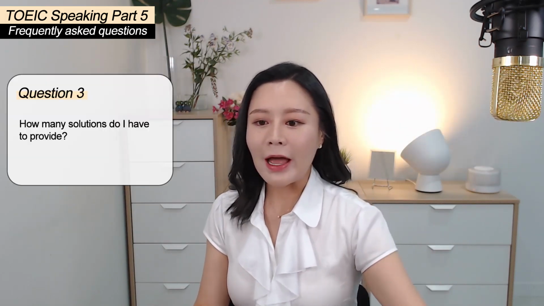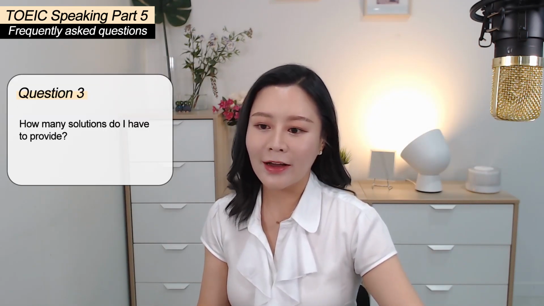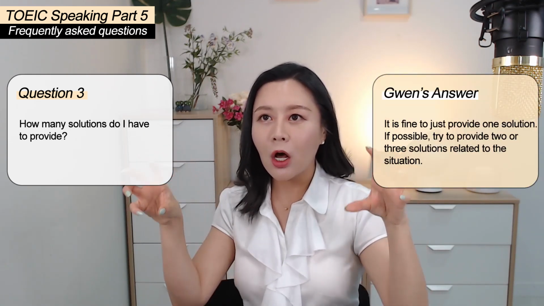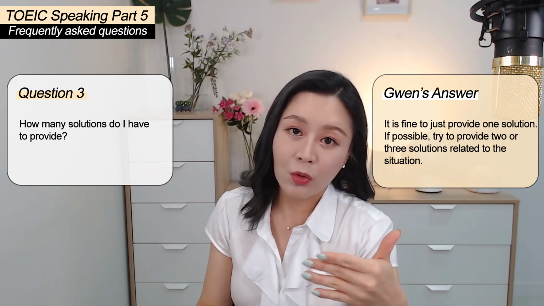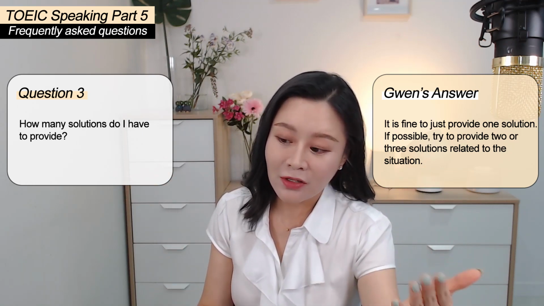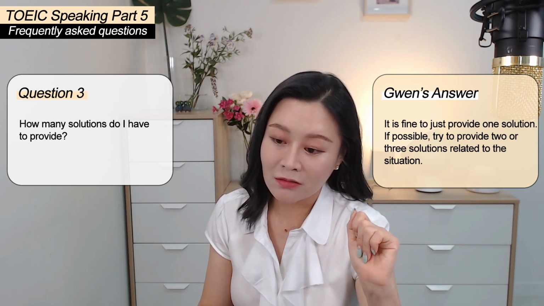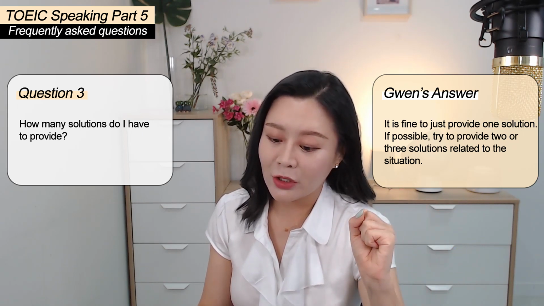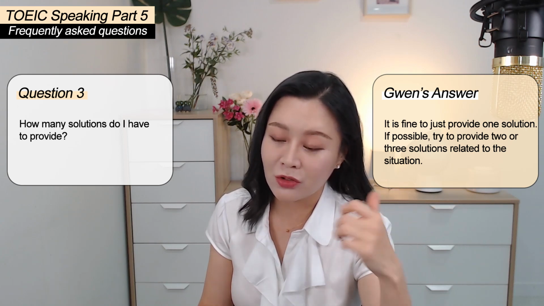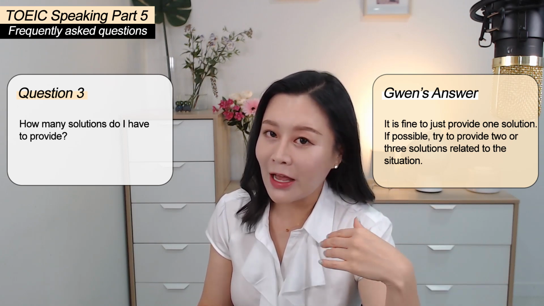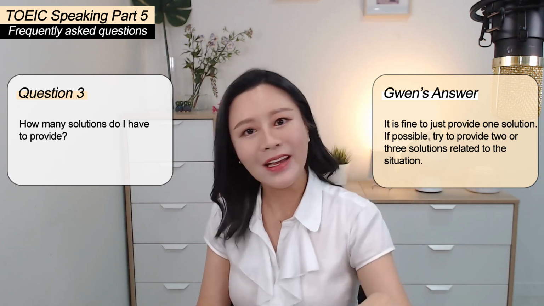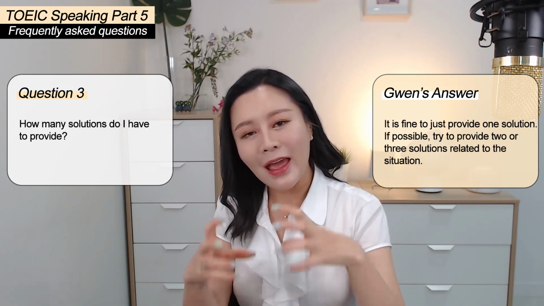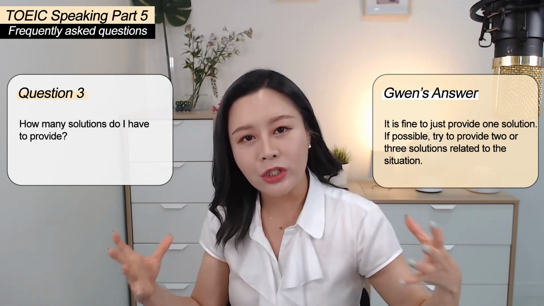Question number 3, how many solutions do I have to provide? All right, so the whole title of this part 5 is propose a solution. In English, a means 1, so as long as you provide 1 solution, it's fine. But I decided to go with 2 solutions, so I'm just adding 1 more. But if you feel like adding 3, 4, 5, do it. It's fine.